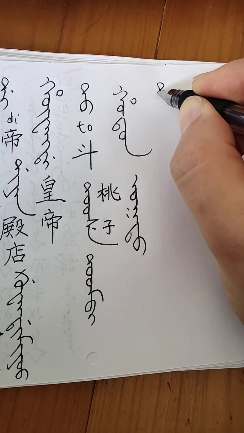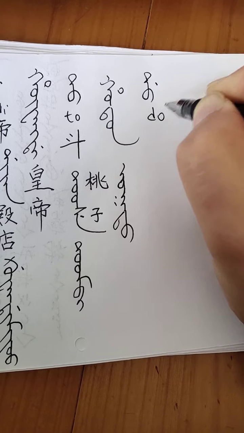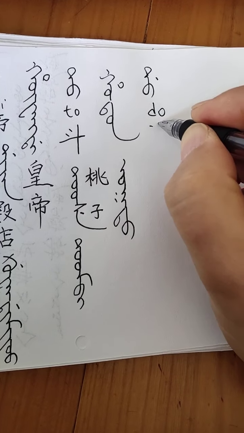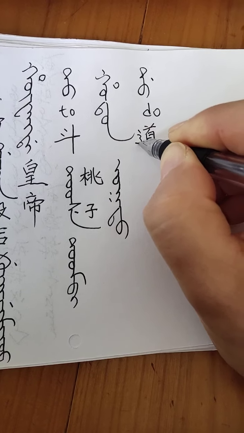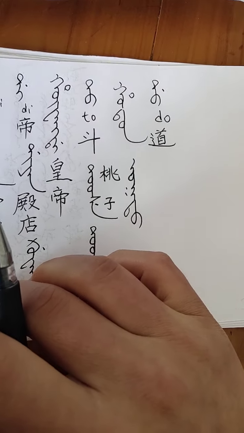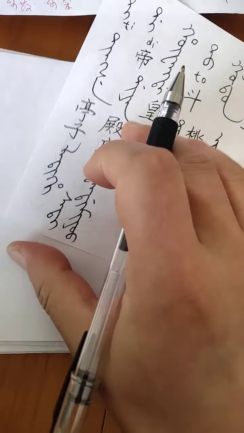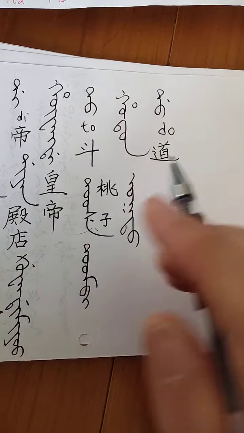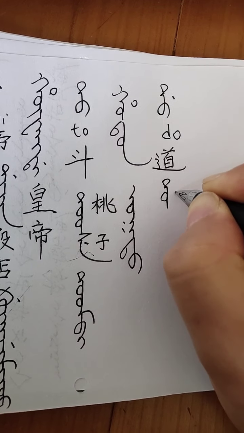We just repeat the "to," put a dot. It's "do." It often corresponds with the Chinese dao, like the Confucian's way. Okay, 孔孟之道. Oh, sorry, it's the wind. But in Manchu, it goes this way. Okay, doro.